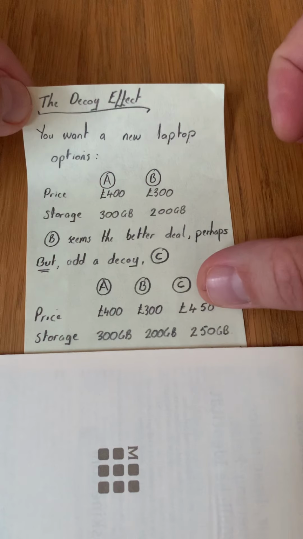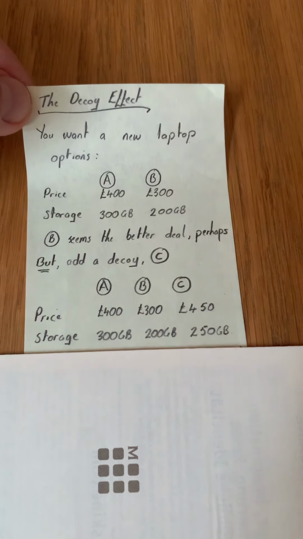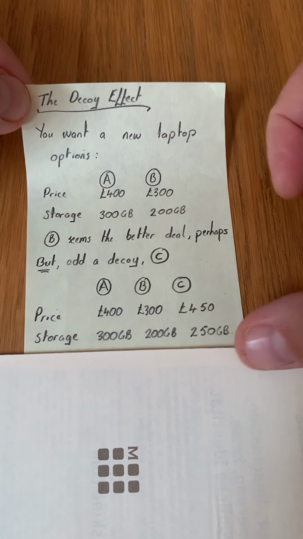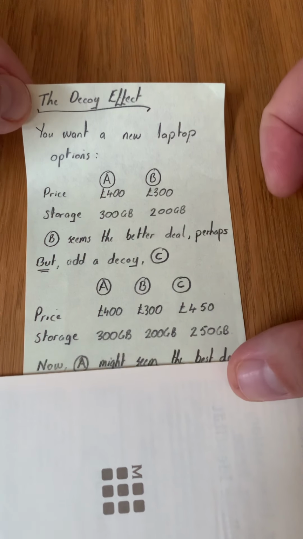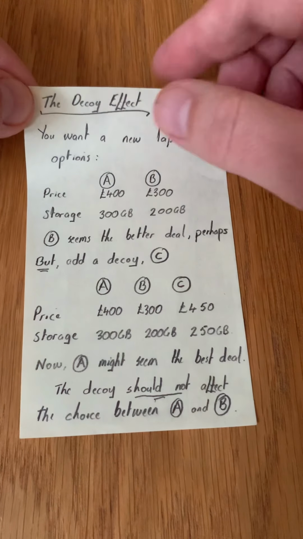And that's not allowed in standard rational choice theory, right? The introduction of C shouldn't alter the intrinsic psychological valuation that you place upon A and B, but it appears to have done that, right? So that's all I've written there. So that could reverse your preferences.